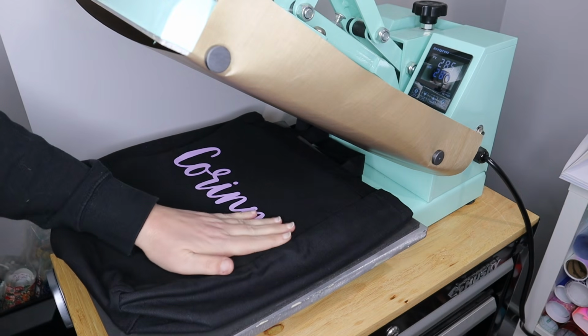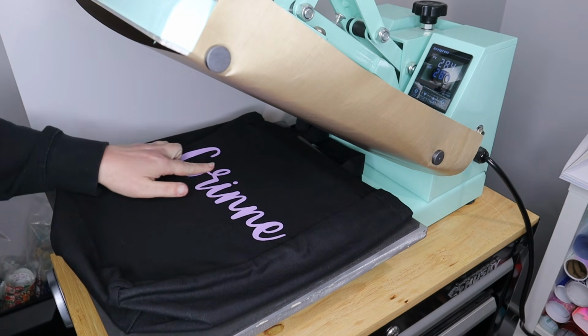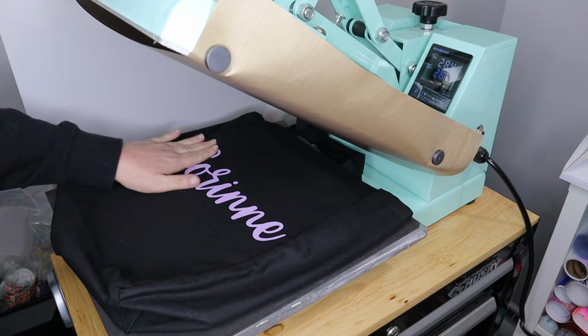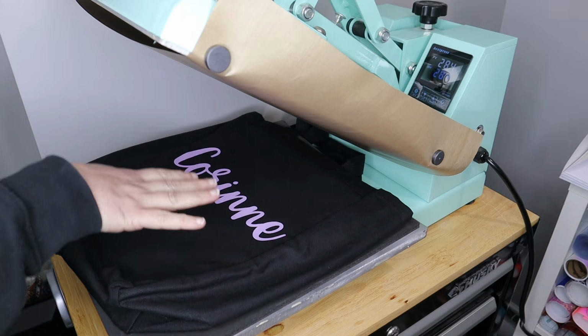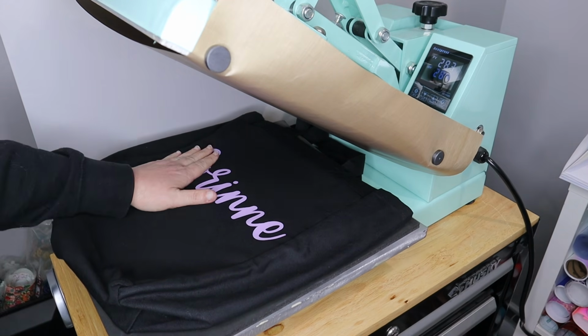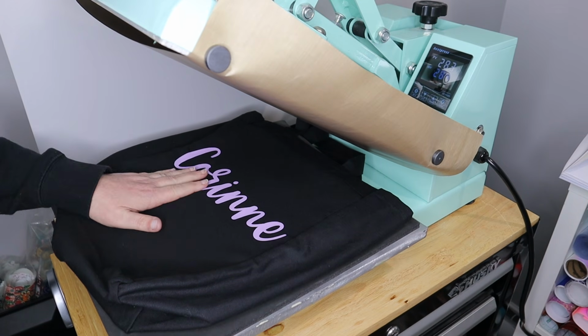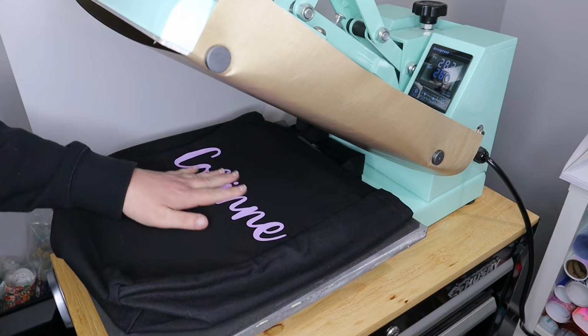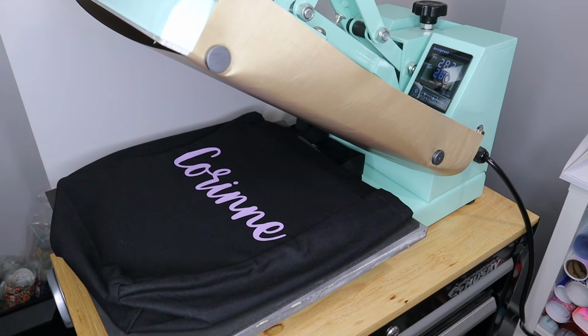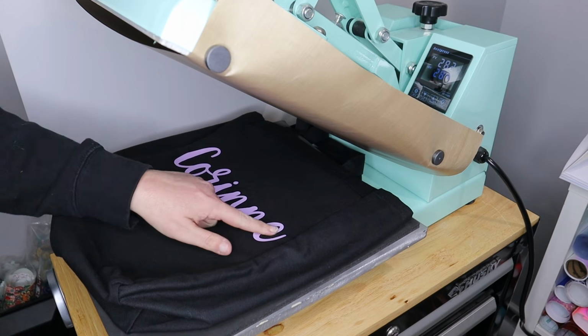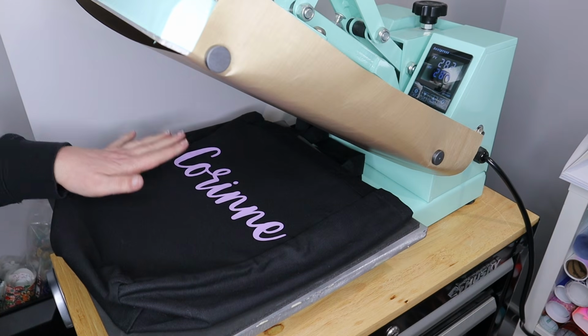I see a lot of people complain that they get some bubbles in their vinyl when they're doing HTV layering. My trick is to allow this to fully cool before you place your next layer. I found that if you do this while it's still hot and you actually need to move that layer around, it causes some lifting, which causes some bubbling. So just give this a minute to cool down.